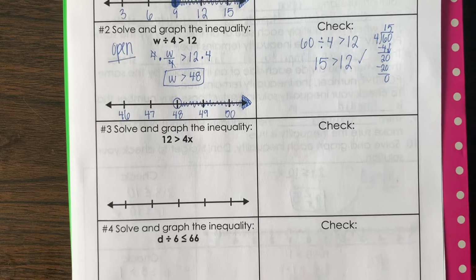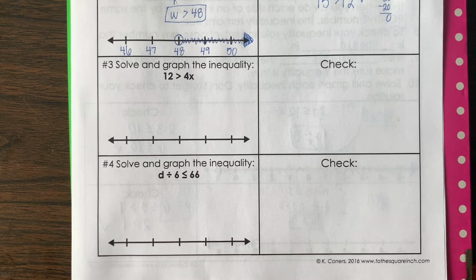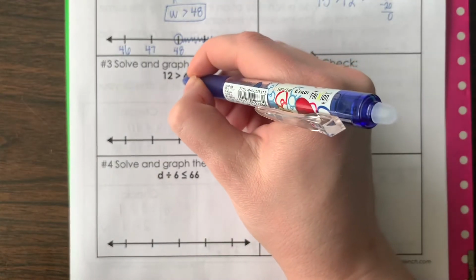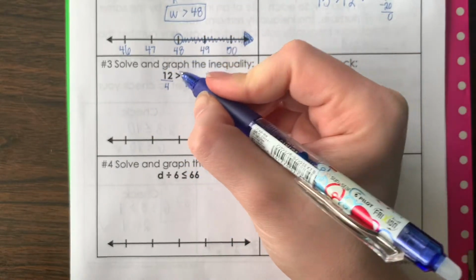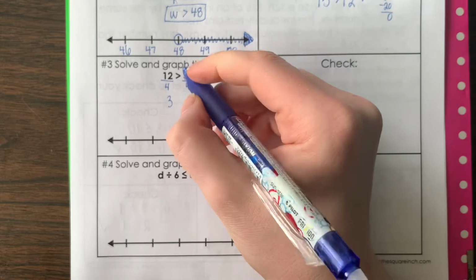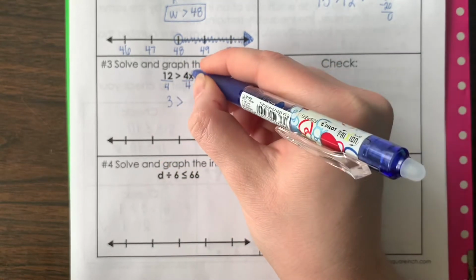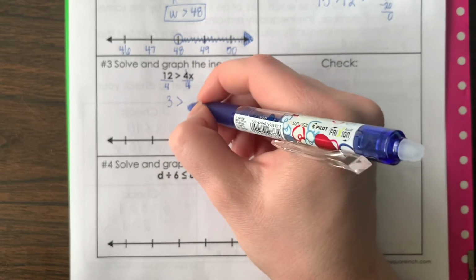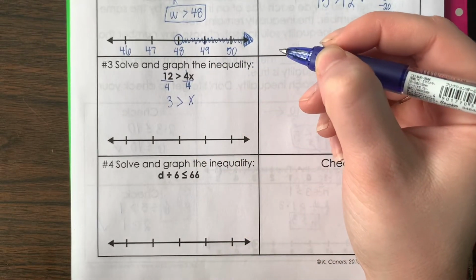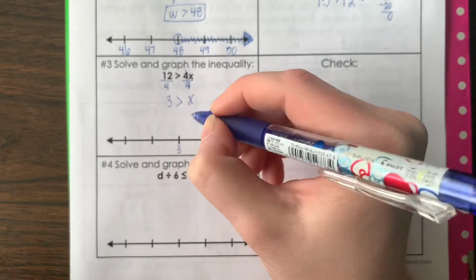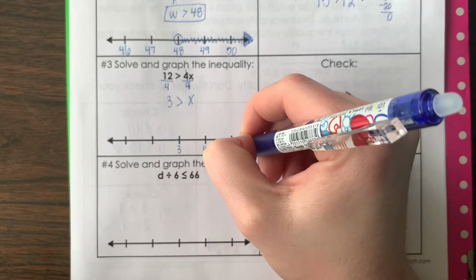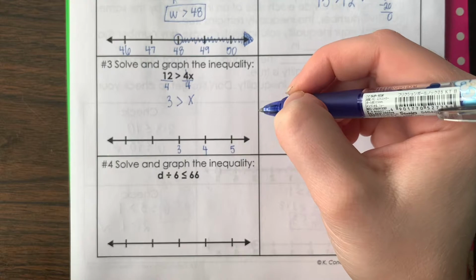All right, number 3. So we have 12 is greater than 4x. So we have multiplication happening. So the inverse of multiplication is division. So let's divide both sides by 4. 12 divided by 4 is 3. So we have 3 is greater than, well, 4 over 4 is 1. So we're left with one single x. So 3 is greater than x. So I'm going to put 3 on my number line, and then I'm just going to count by ones again. You can count by any number you want as long as you're consistent.